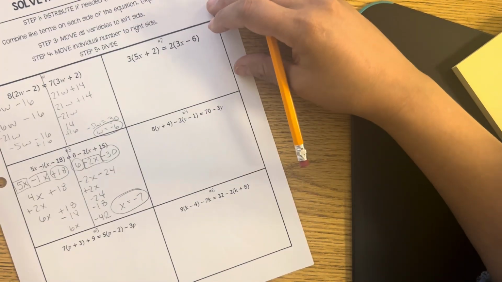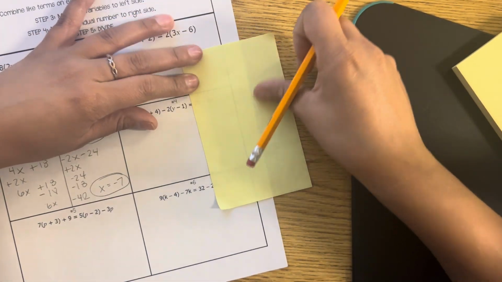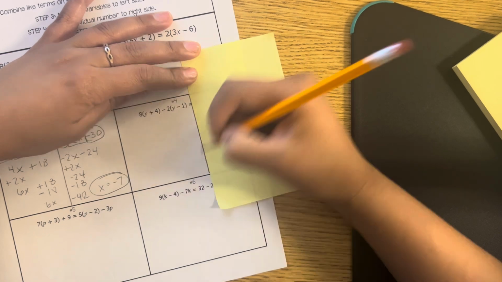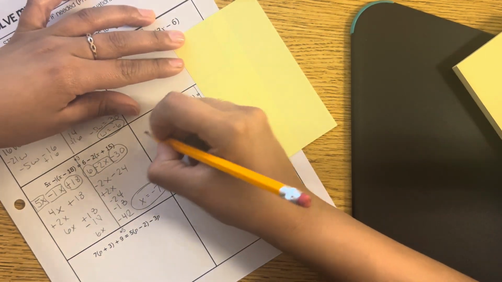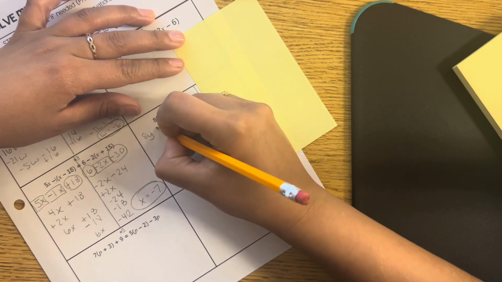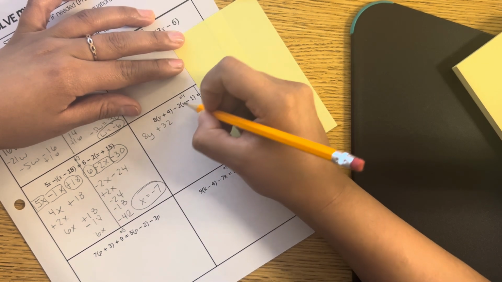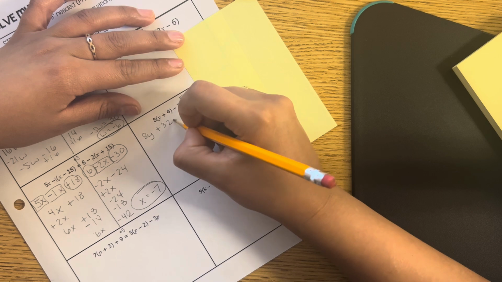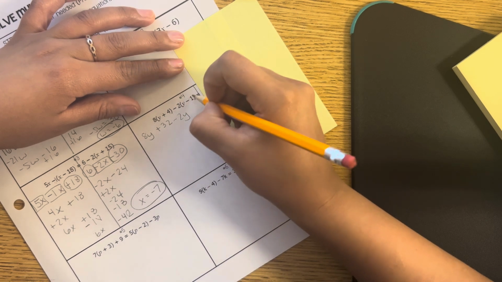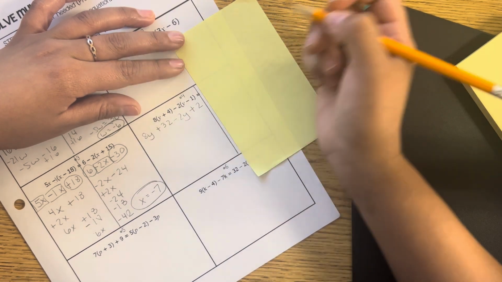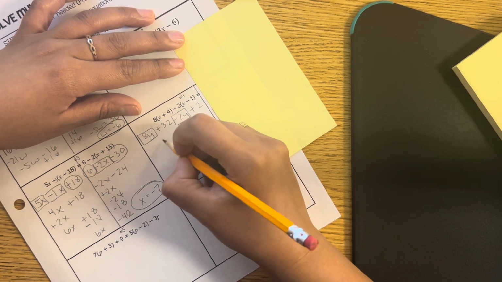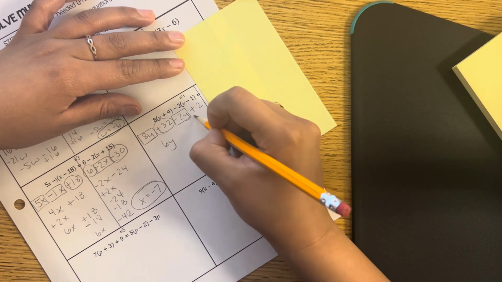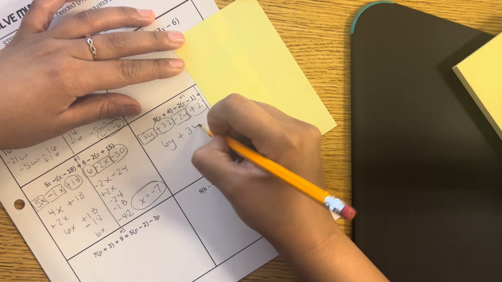Look at number 4. Again, I'm going to use my sticky note as the line to separate. I'm going to multiply first. So here, there's 2 parentheses. 8 times y is 8y. 8 times 4 is 32. Here, I multiply by negative 2. Negative 2 times y is negative 2y. And negative 2 times negative 1 is positive 2. Then I do my squares. So 8y and negative 2y is 6y. 32 and 2 is positive 34.